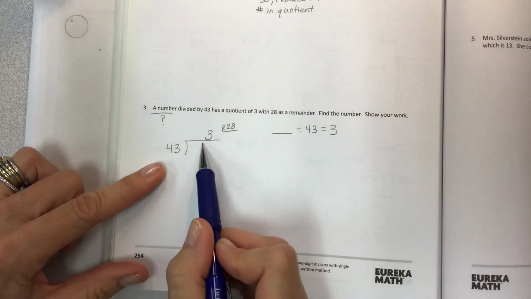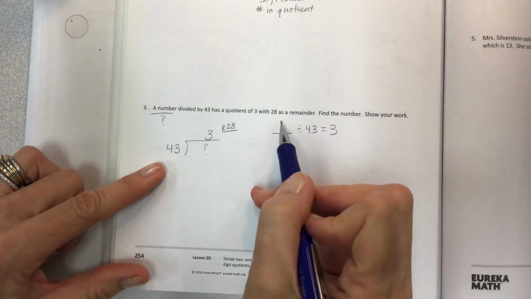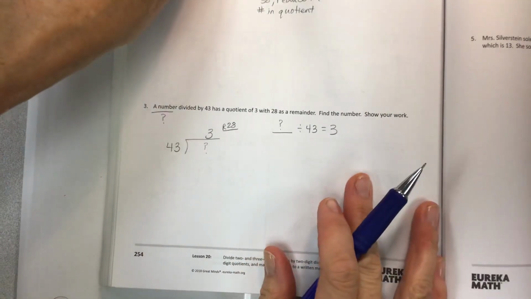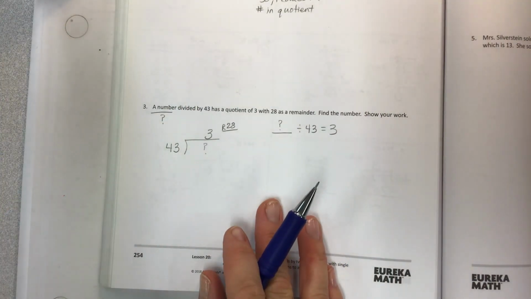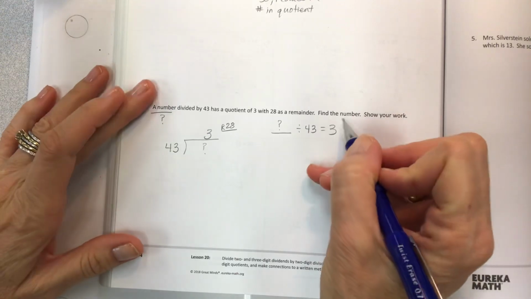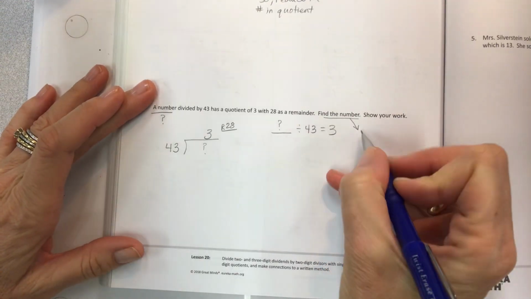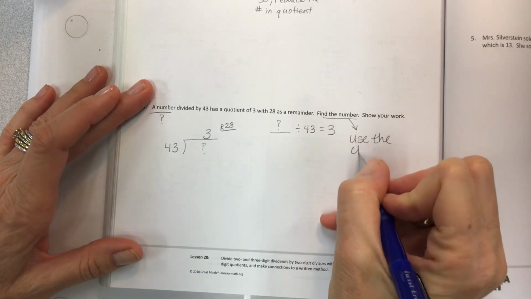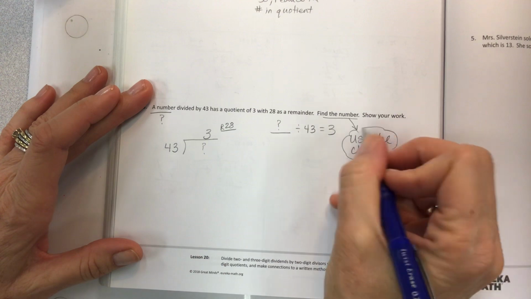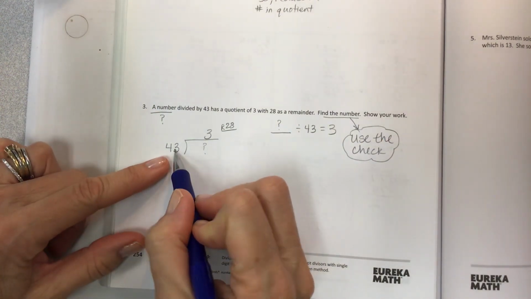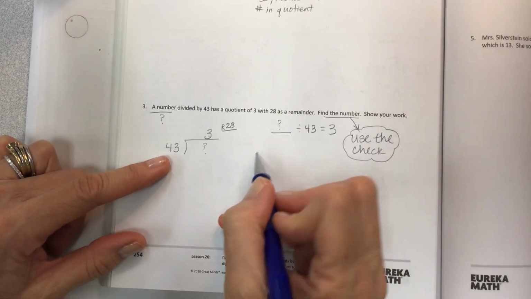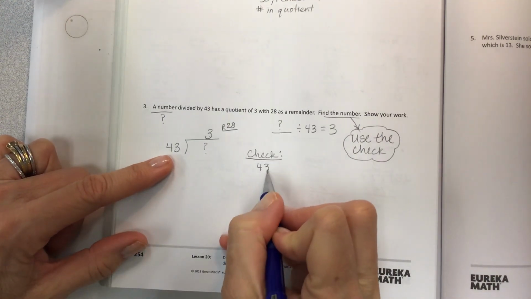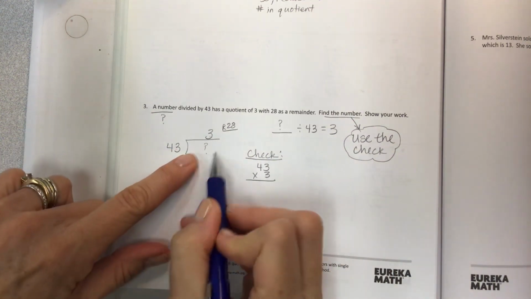So find the number. What is this here? What is this here? Find the number, show your work. Now, we did a problem like this in lesson 19, and I was talking about the strategy. Okay, so how do you find the number? You're going to use the check. That's going to be your strategy. So what do you do when you check? Look, I've got the divisor, I've got the quotient, and I've got the remainder. So in the check, you would use these things to prove what this is.